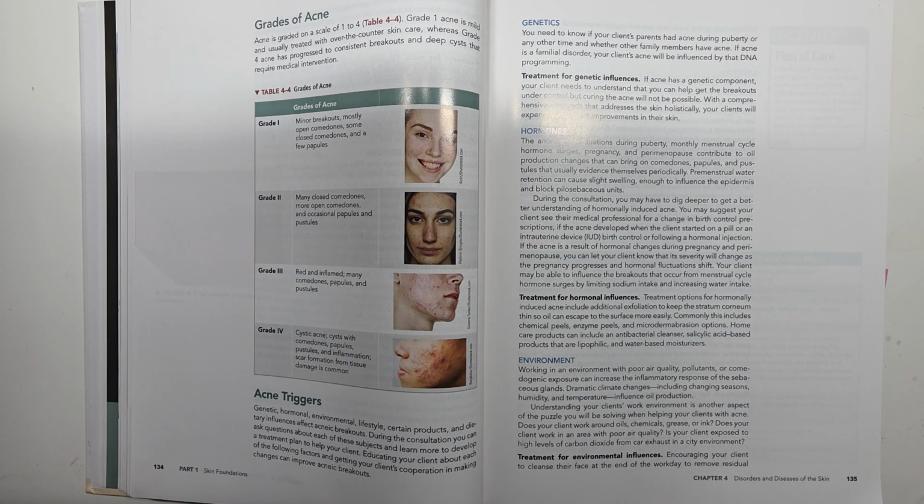Hormones. The androgen fluctuations during puberty, monthly menstrual cycle, hormone surges, pregnancy, and perimenopause contribute to oil production changes that can bring on comedones, papules, and pustules that usually evidence themselves periodically.